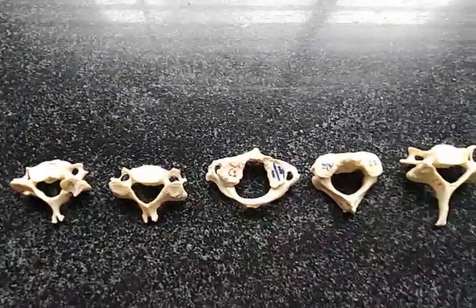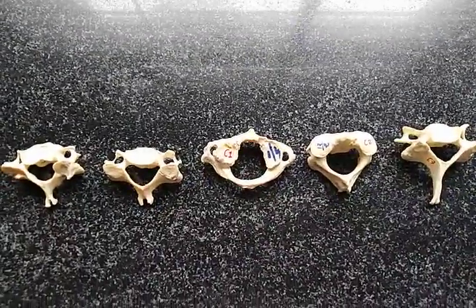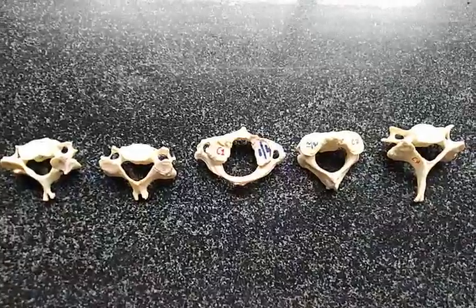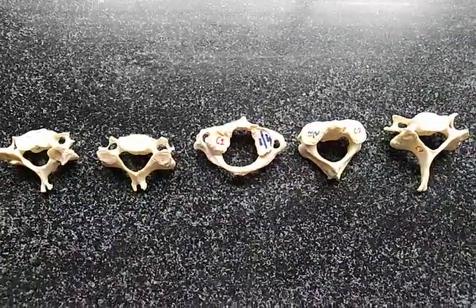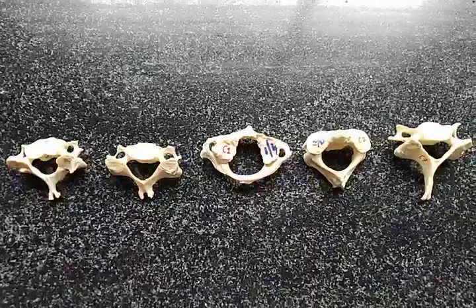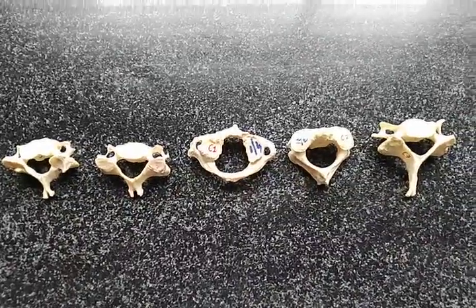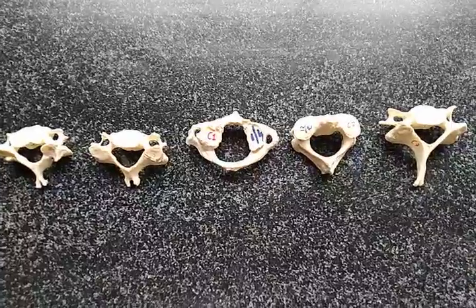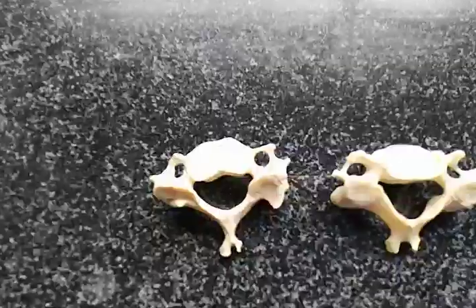Hello student, in this demonstration we will see the cervical vertebrae, which is the last bone of the head and neck. We have already seen the skull and mandible, so one part is left, the cervical vertebrae. Have you identified the cervical vertebrae? It is very easy to identify.